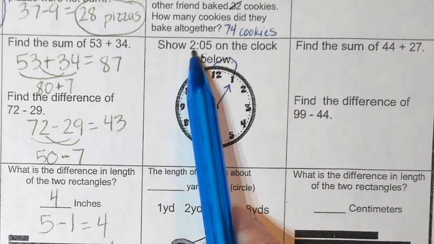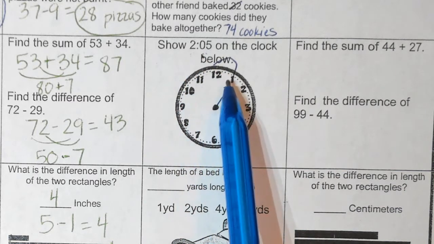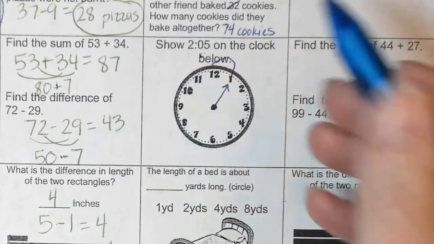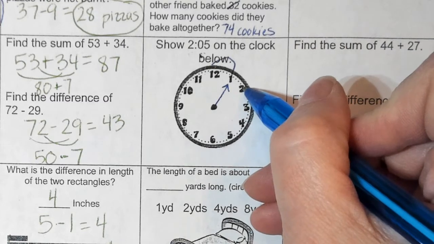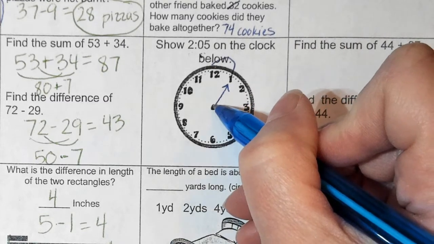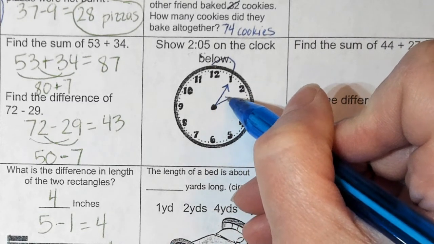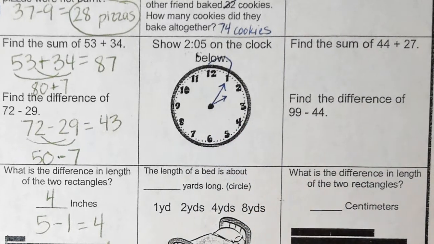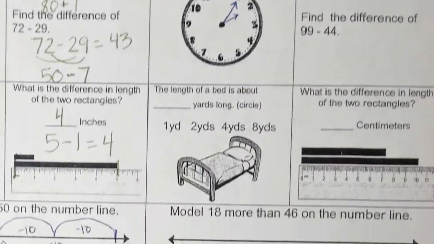Now when I put my hour hand down, I know that it's almost 2 o'clock. It's just a few minutes past. So my hour hand's going to be pointed almost directly at the 2, just a little bit past. There we go. There's 2:05 on the clock.